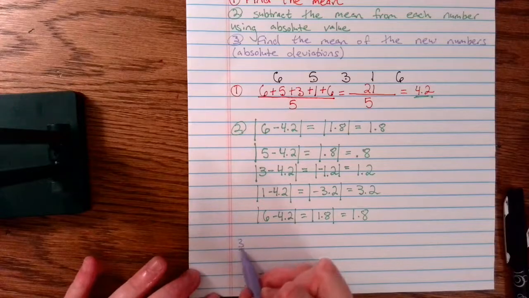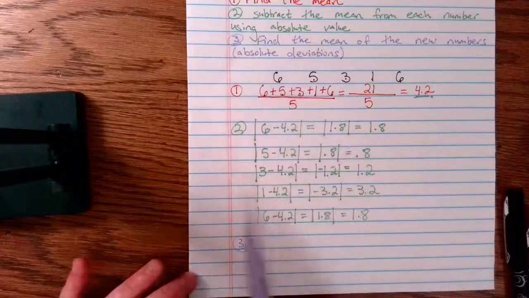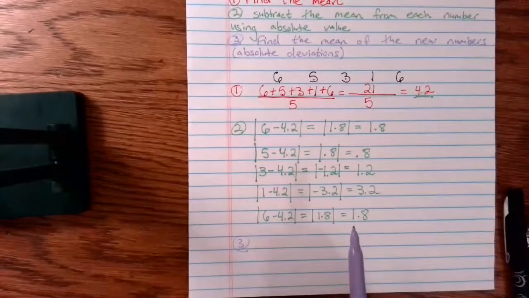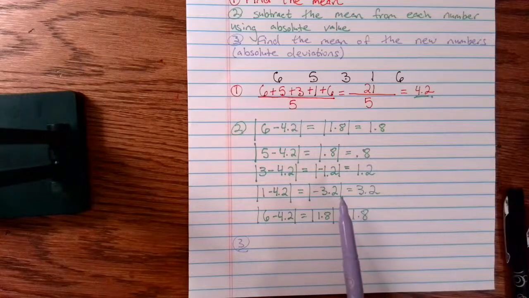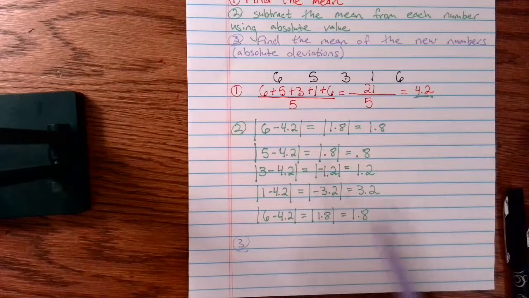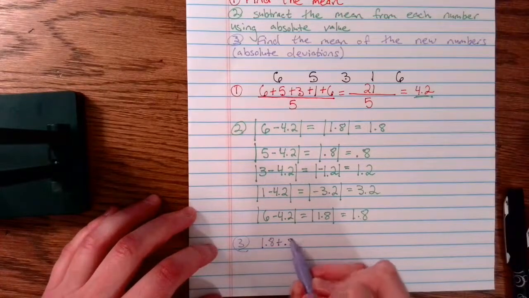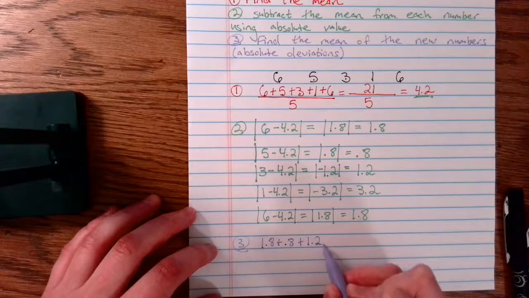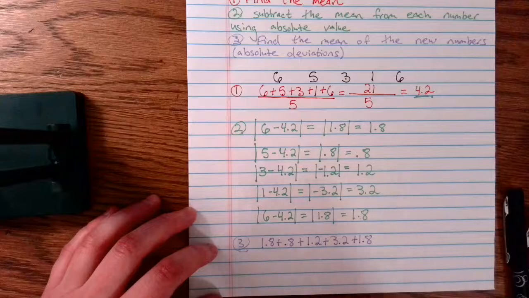So we're on step 3 now, which is to find the mean of the new numbers, the absolute deviations. So the new numbers that we have are 1.8, 0.8, 1.2, 3.2, and 1.8. So in order to figure out the mean, we're going to add those all together. So we're taking 1.8 plus 0.8 plus 1.2 plus 3.2 plus 1.8.